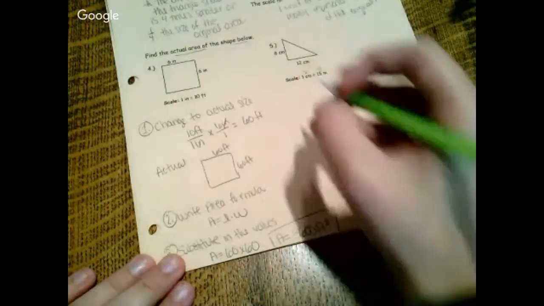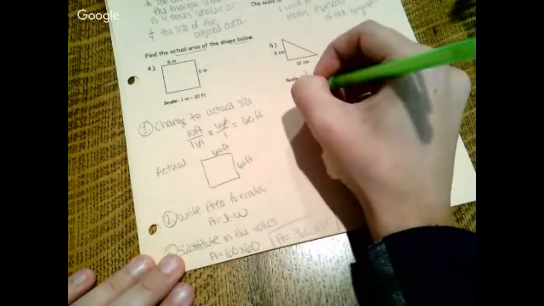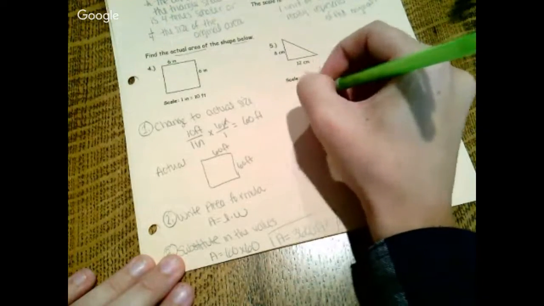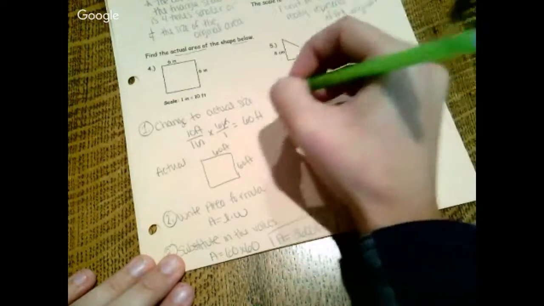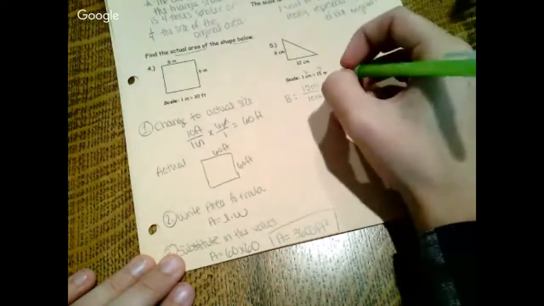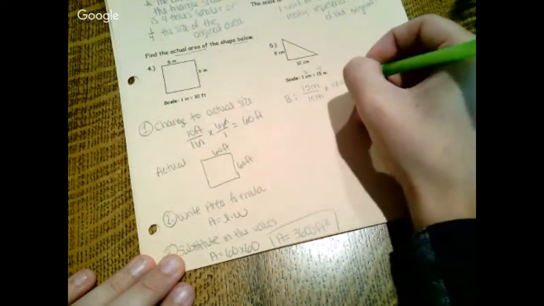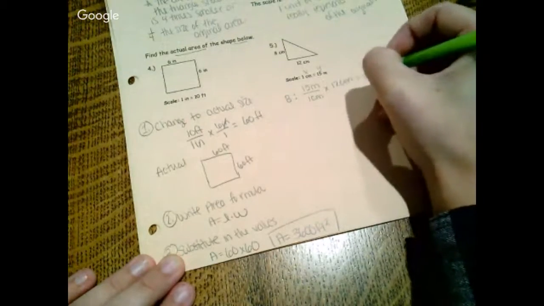What we're going to do now is looking at number 5. We have to follow these 3 steps. So our first step is we're going to change this triangle to its actual size. So if 1 centimeter is 15 meters, I have 15 meters over 1 centimeter, and I need to figure out what my new base is, right? So I'm going to put B here for base, times my 12 centimeters. Well, 15 times 12 gives me 180 meters.